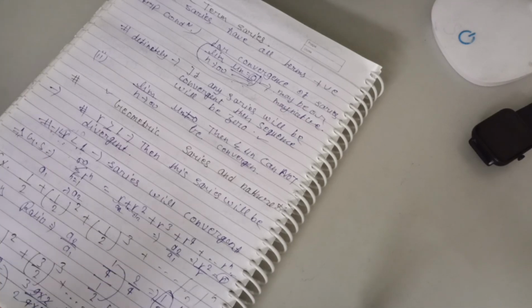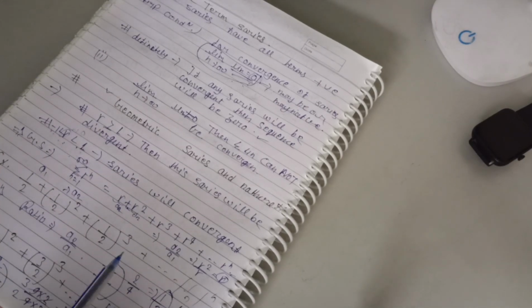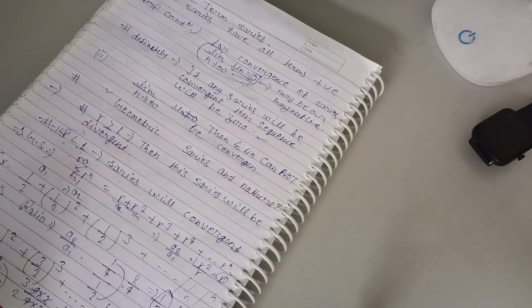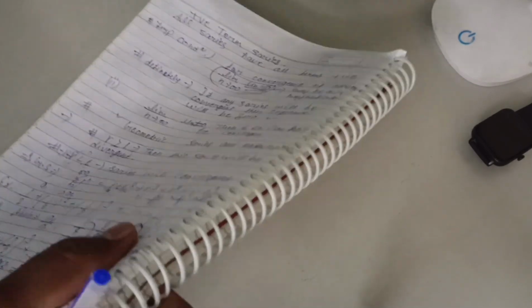Okay, so I hope you have understood the concept of geometric series. Again, remember, if the value lies between -1 and 1, then it is convergent, and if the value is greater than or equal to 1, then it is divergent. It's quite simple. Okay.